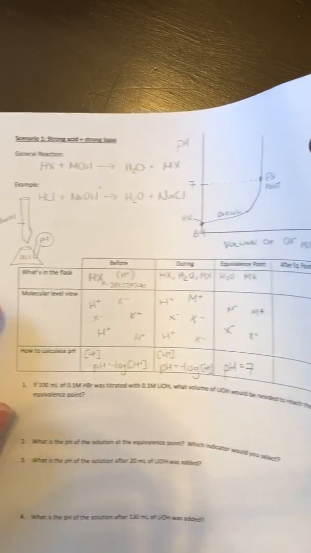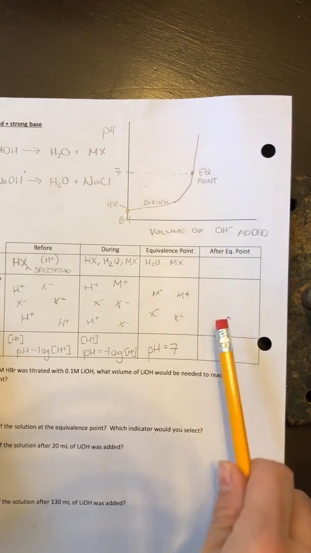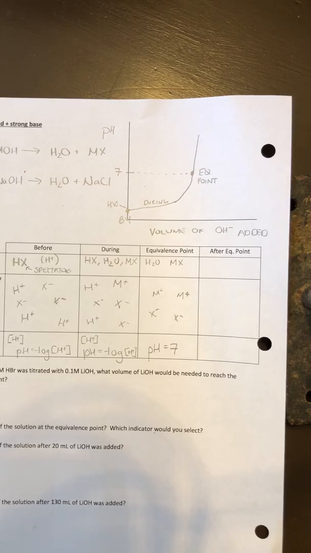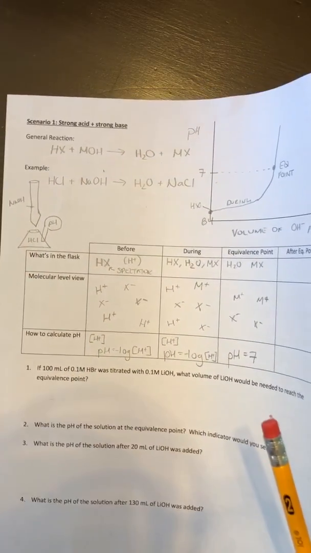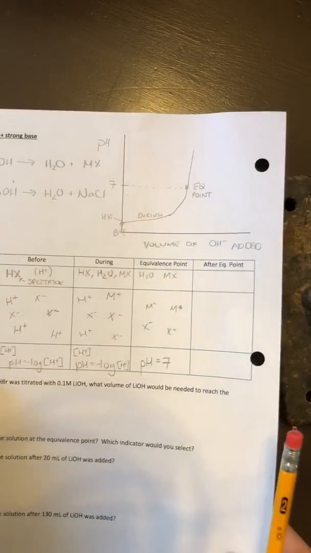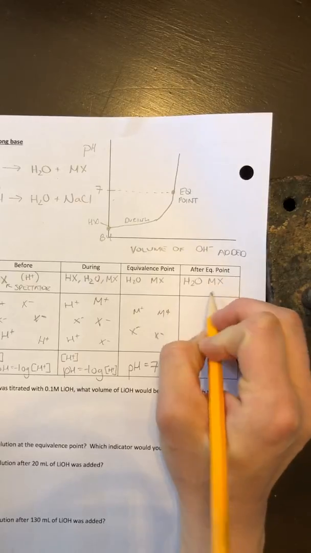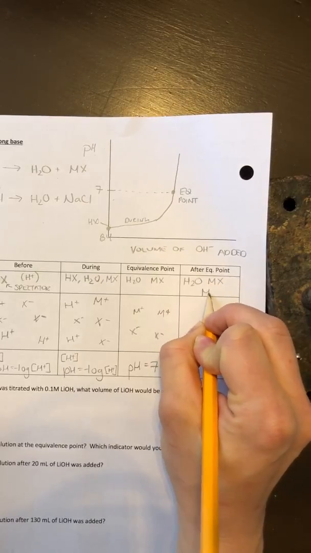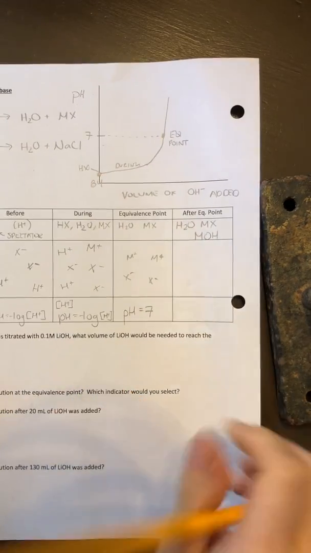All right, now let's say you didn't close the valve right away and oops, a bunch of sodium hydroxide just dropped into your flask. So we'd show after the equivalence point. Now, after the equivalence point, there's no more acid in this flask for the sodium hydroxide to neutralize. It's all wiped out. So we're gonna have just extra sodium hydroxide floating around. We still have our products. We have that extra sodium hydroxide. In this case, we're calling it MOH, the generic form of a strong base. So that's what's going to be present.